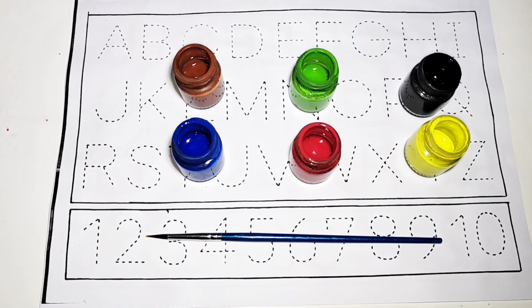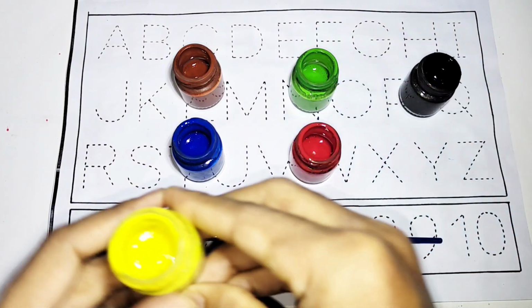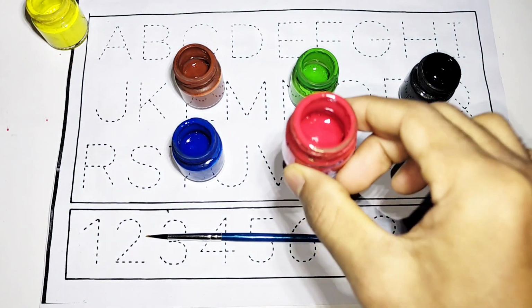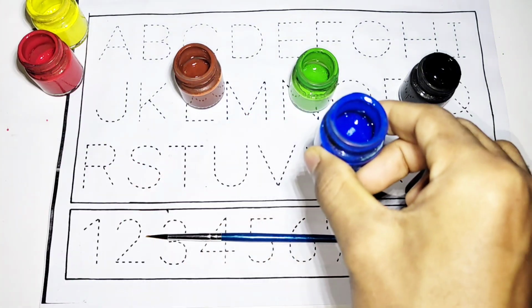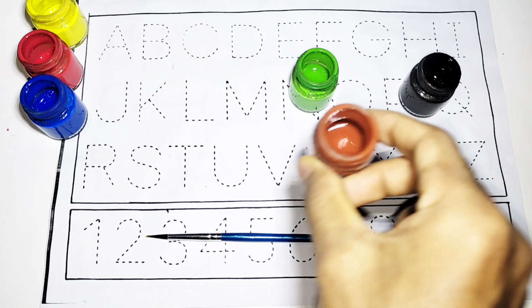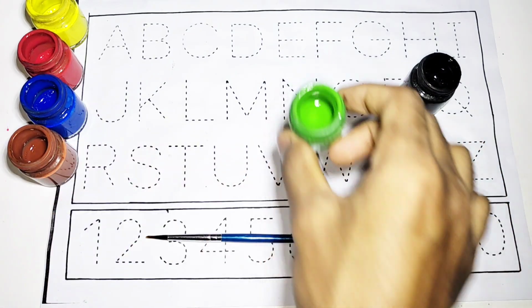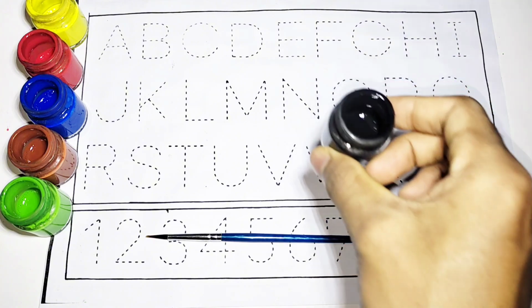Today we are coloring capital letter alphabets and numbers. Yellow color. The next one is red color. Blue color. Brown color. Green color. And the last one is black color.